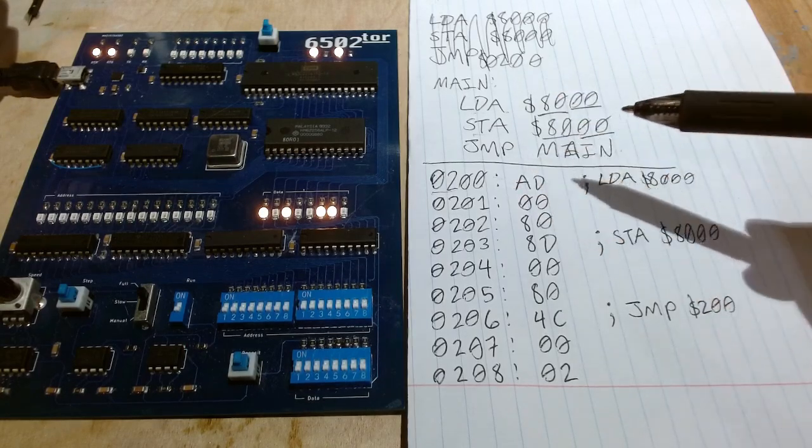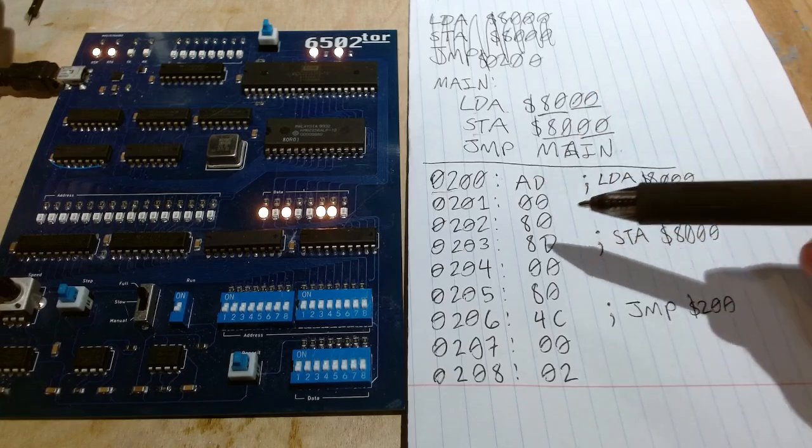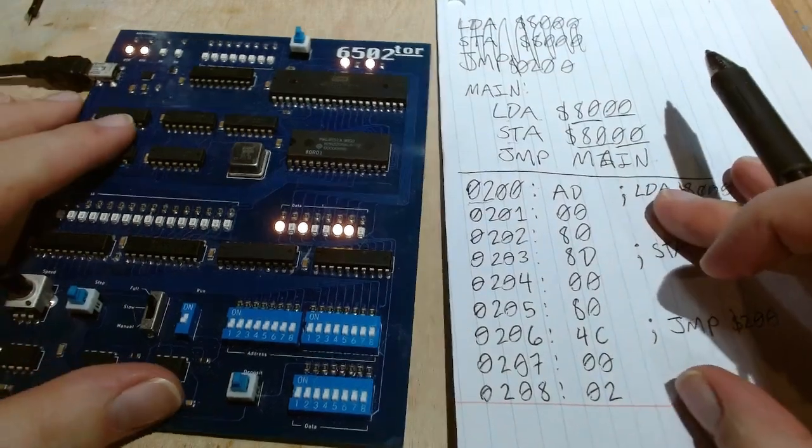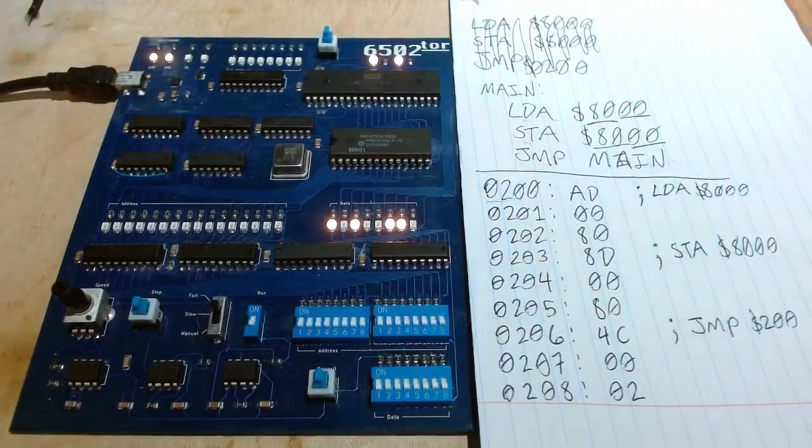All right, so now we have taken our program, we have written it down in assembly so that we could read what we're doing, and we've boiled it down to the actual machine code instructions that make it up. So now the only thing left to do is to put it in memory and run it. Let's do it. Bear with. This is the extra exciting part.